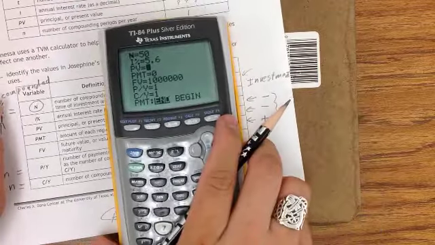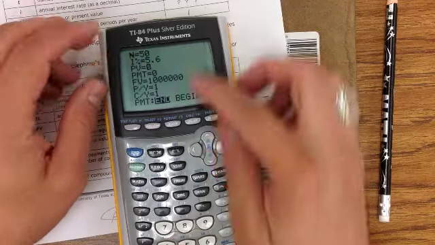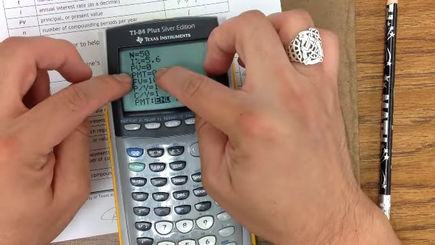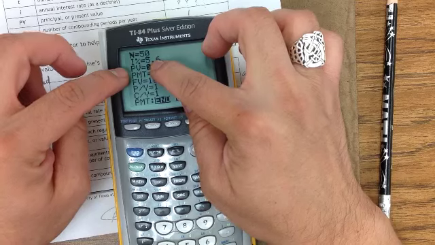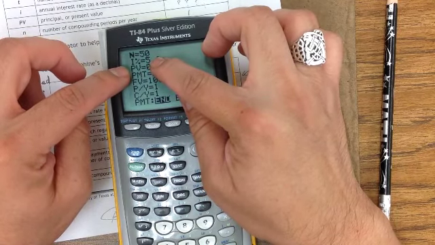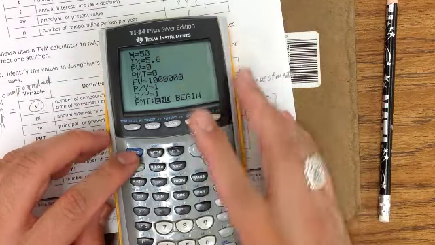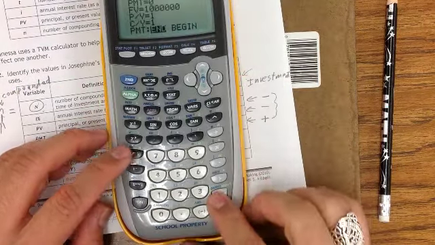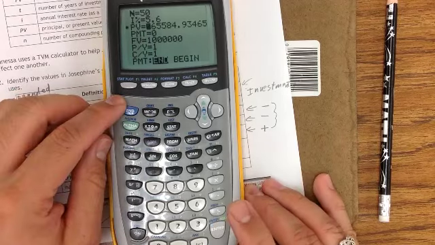But first, before you do anything, you have to put the cursor on what you want to solve. We have N, I, the payments, and the future value, so what we're going to find out is PV. So I'm going to hit alpha, just like that, and then hit the enter button, so you can watch the magic.